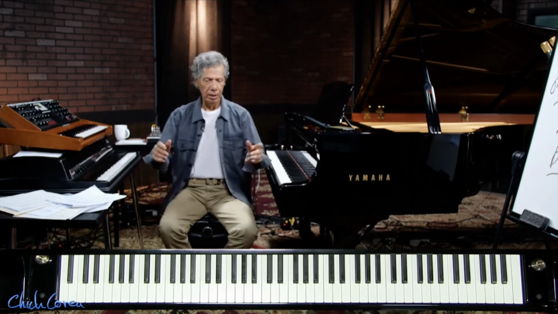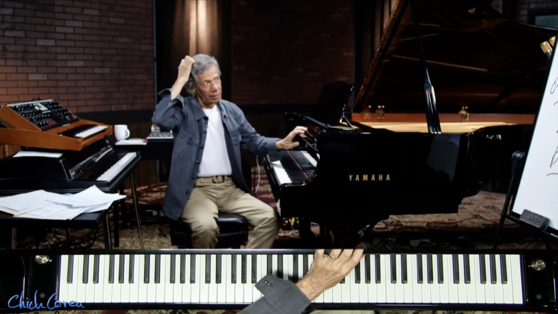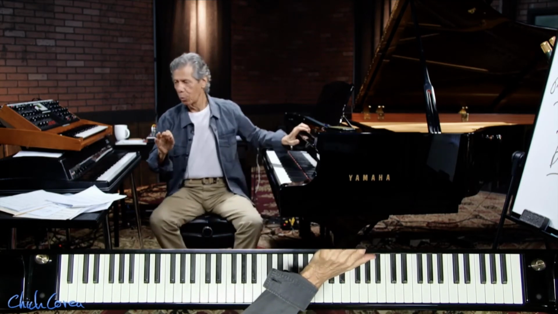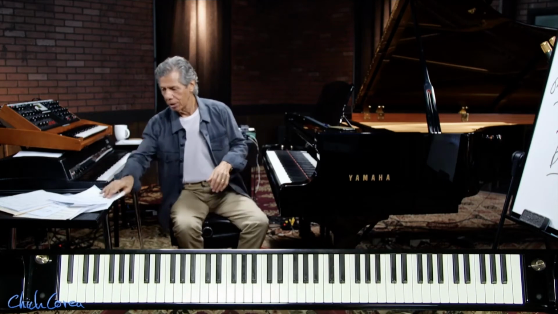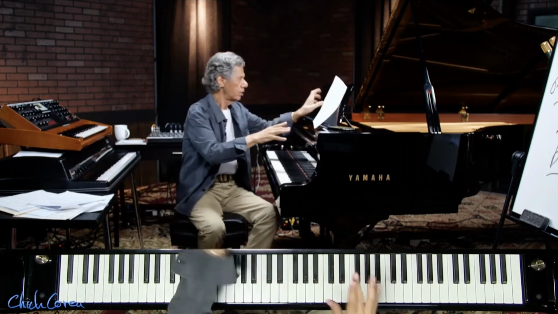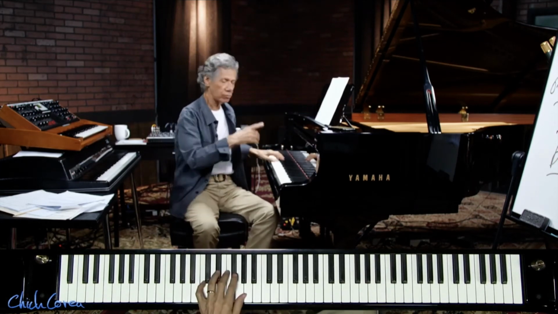So you're reading the music, and now you want to memorize it. Well, let's look at those two terms real quickly and simply. Reading is just reading. You see notes on the page.